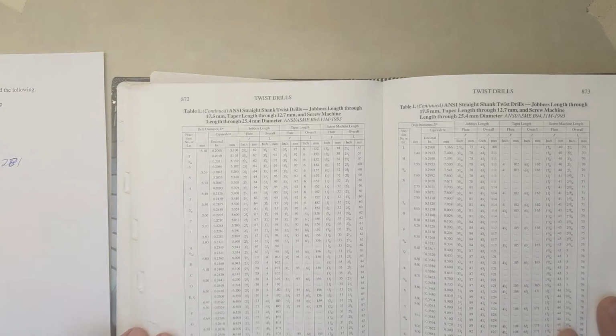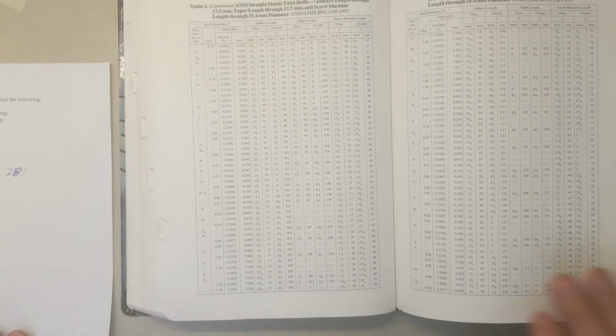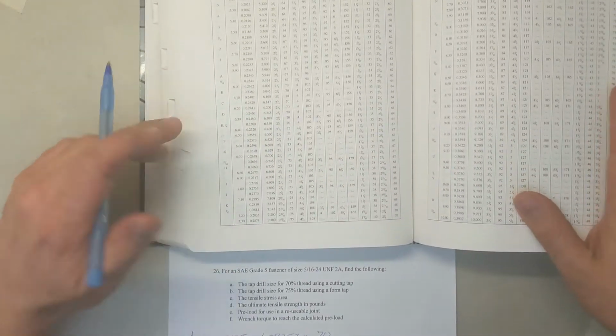We haven't talked about it in this class because I assume you would get it in your machining class. But drills come in many different series. In the American system, they come in fractional, letter, and number. And then in metric, obviously, they're in the metric system. But it's important to note that when we call out different standard drills, they come in those three series.